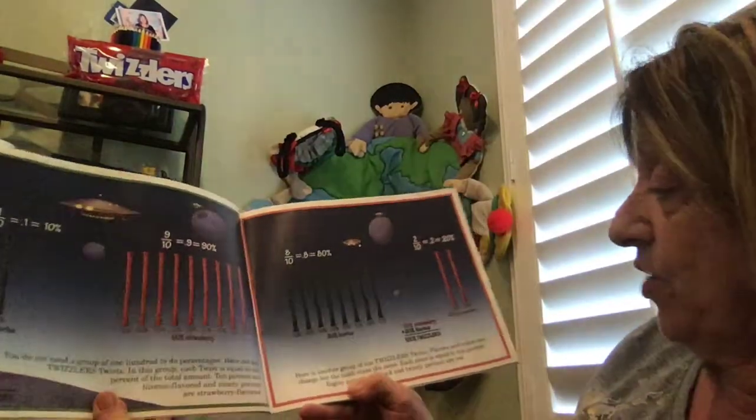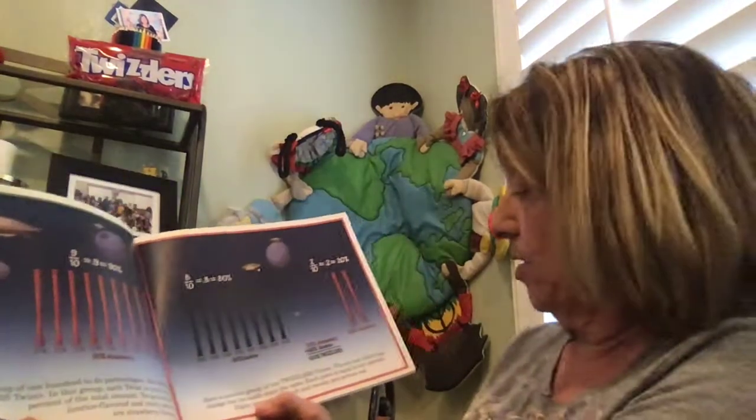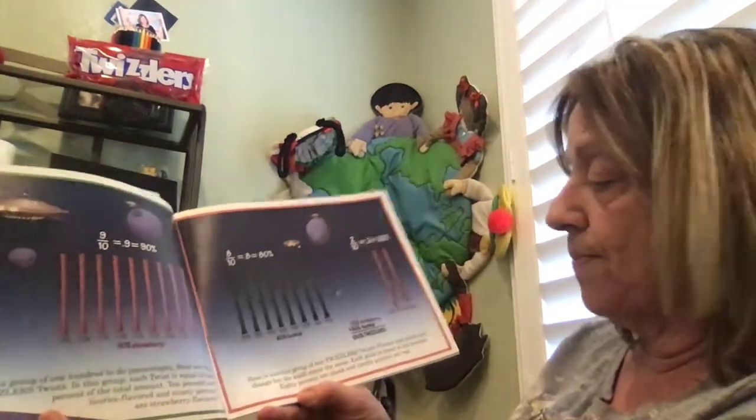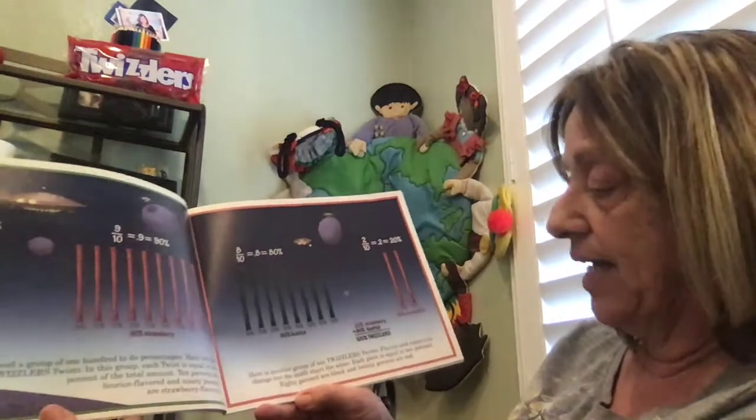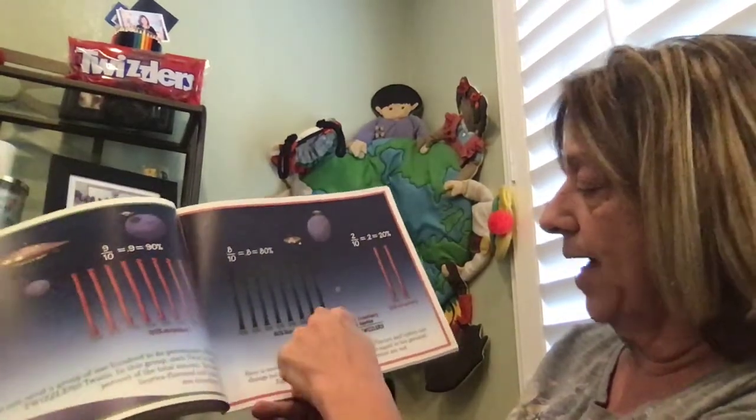Here's another group of 10 Twizzler twists. Flavors and colors can change, but the math stays the same. Each piece is equal to 10%. 80% are black and 20% are red.